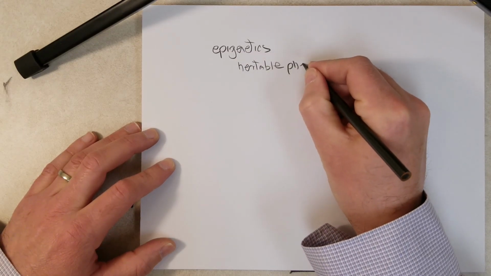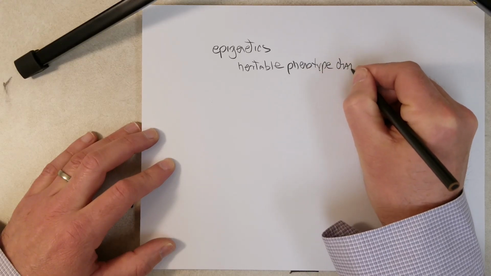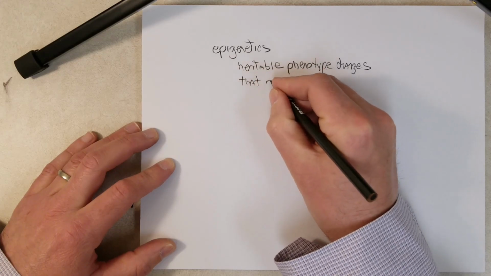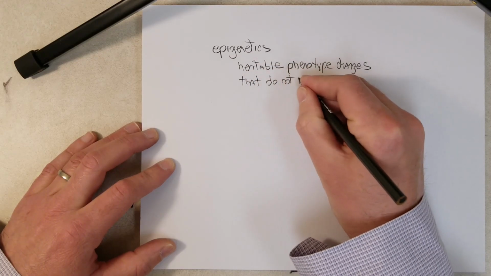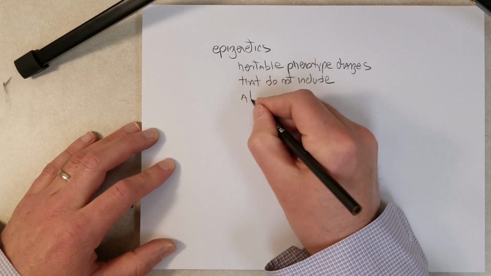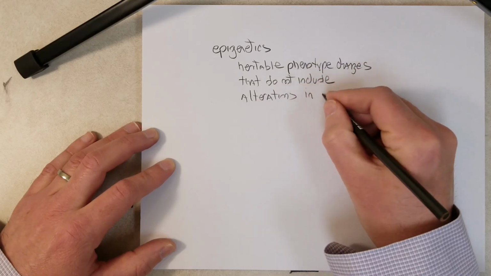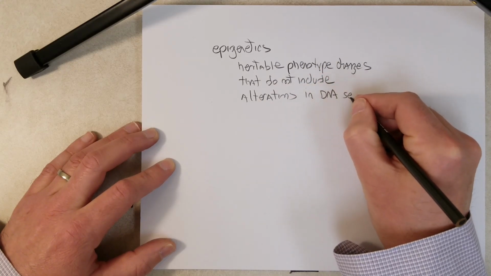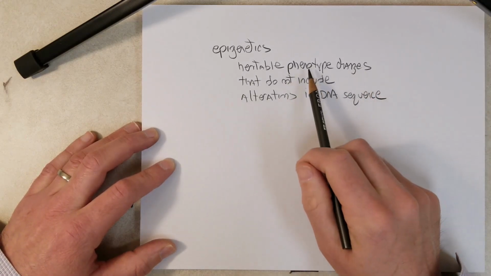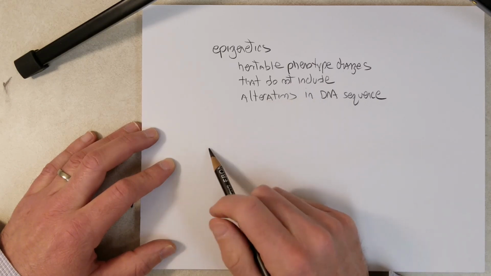Heritable phenotype changes that do not include alterations in DNA sequence. Okay, so these are phenotype changes that do not include alterations in DNA sequence.